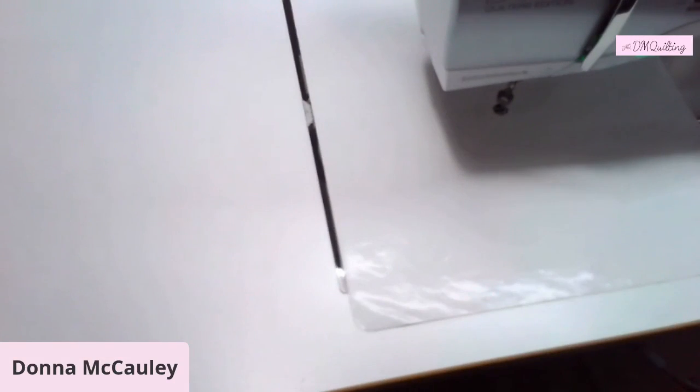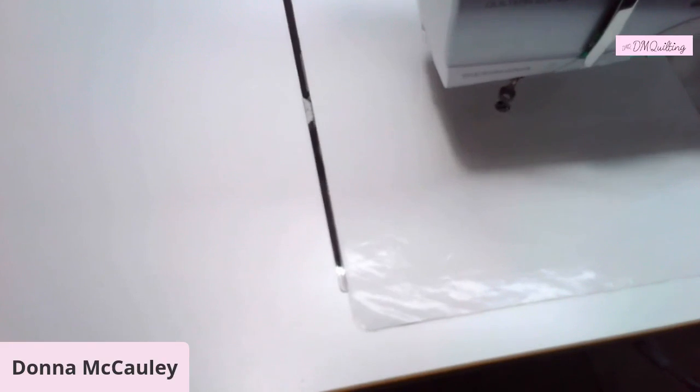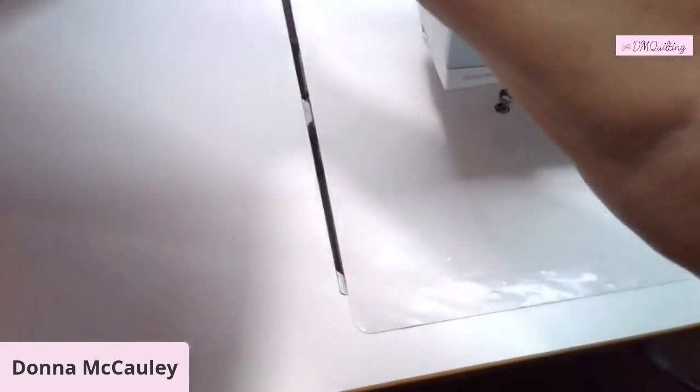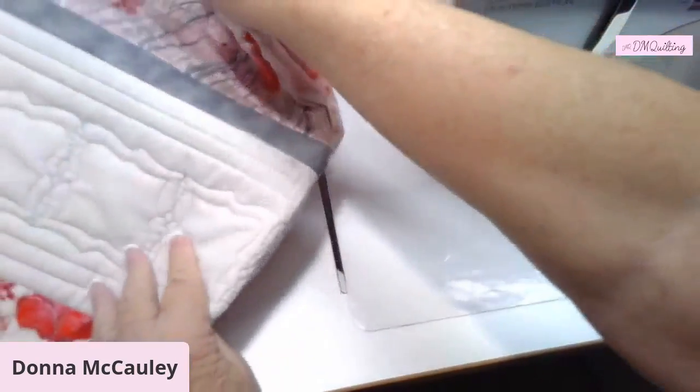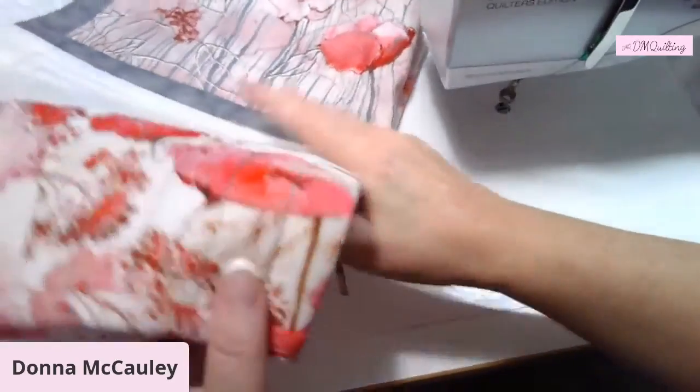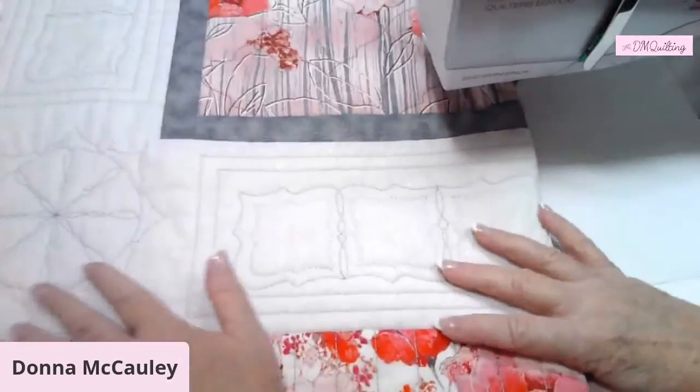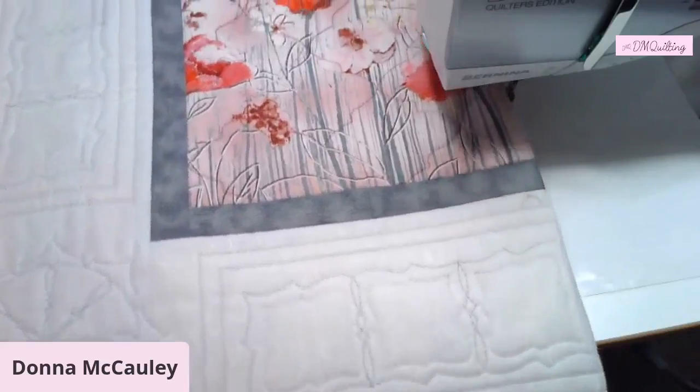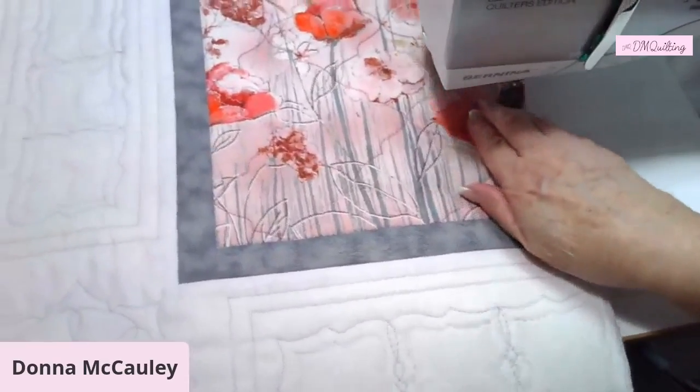So that was one of the projects. This one is a little bit bigger, and it was a panel to start with, and I added borders to it, but I'm not going to open the whole thing up because you won't be able to see it anyway.